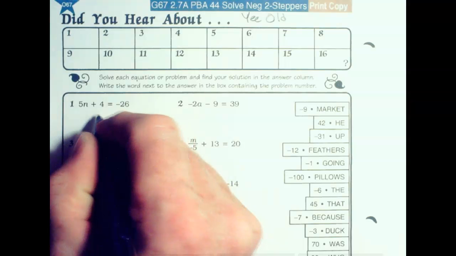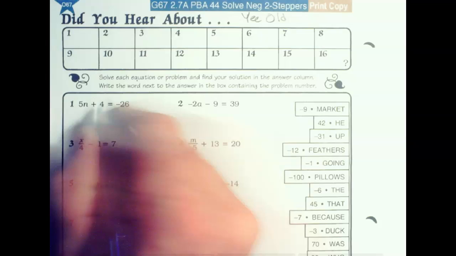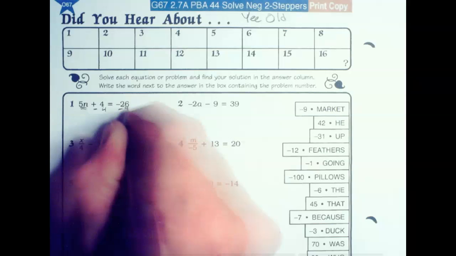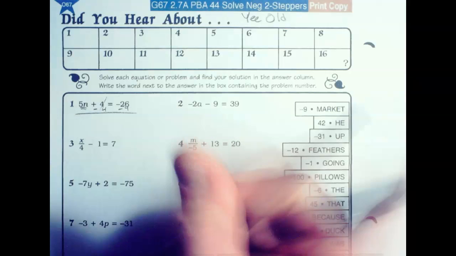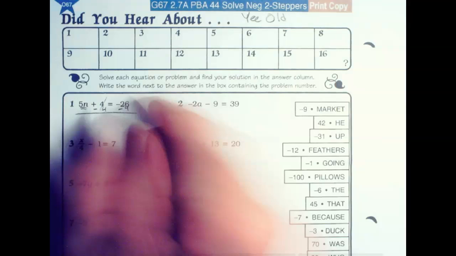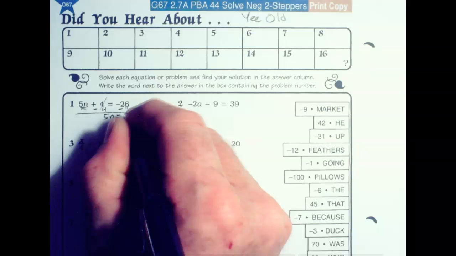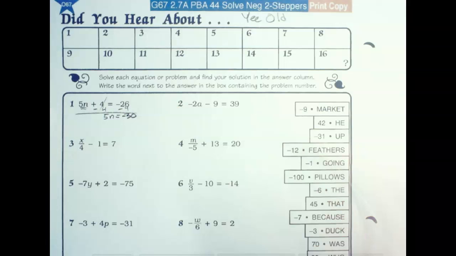These are two-step equations, so we're just going to solve them. We have to get n by itself. We have to undo the addition first, so we're going to subtract 4 from both sides. These cross off: we've got plus 4 and negative 4. You've got 5n equals, well, that equals 30. And of course, it's negative 30.